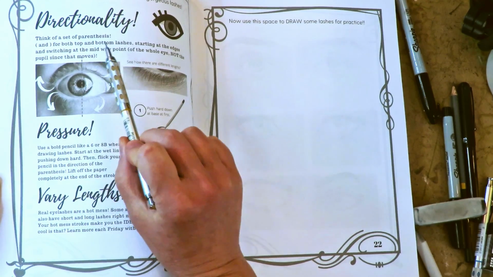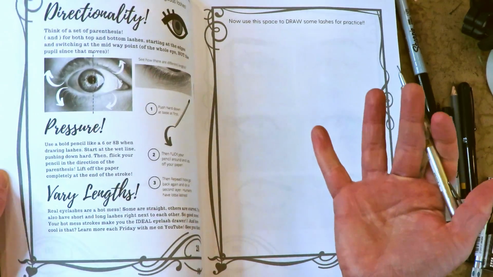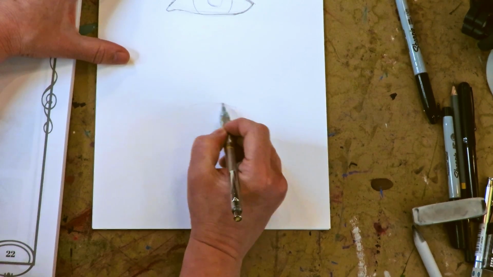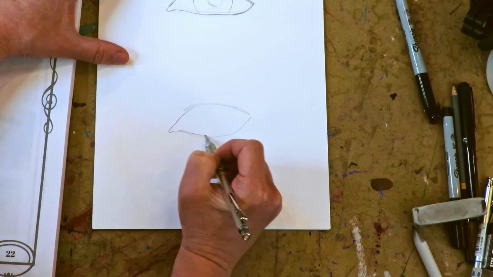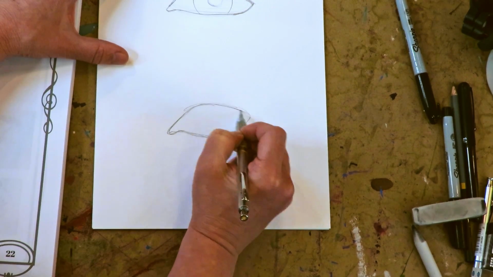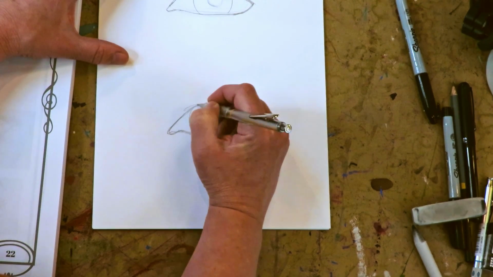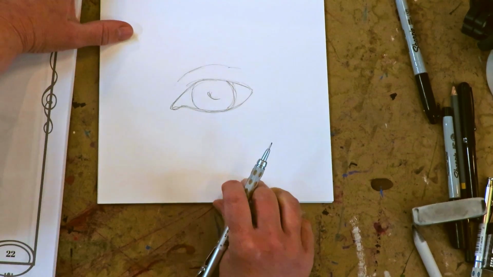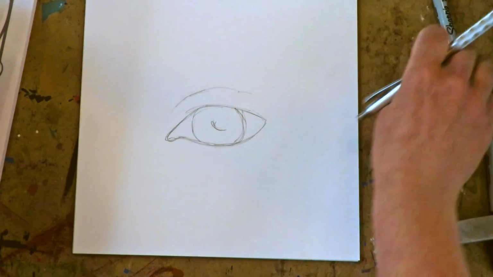First and foremost is directionality. Directionality really is super important, because what I a lot of times see people that are new to drawing do, and it's no big deal, it's such an easy correction, is they don't even realize that they're doing it, or they recognize that their eyelashes aren't amazing and they can't figure out why. The most common mistake I see is they don't have the correct directionality. So this is the most important thing of all.